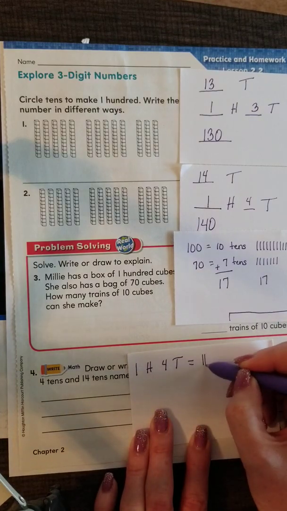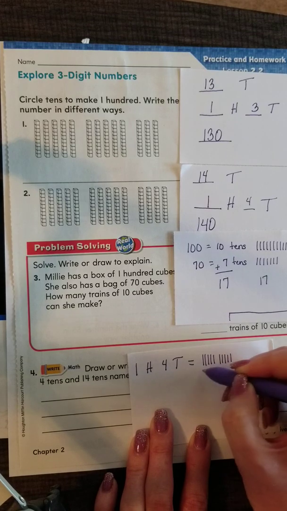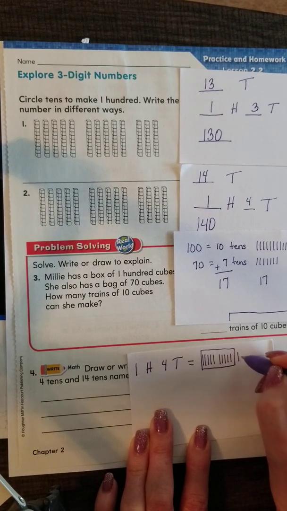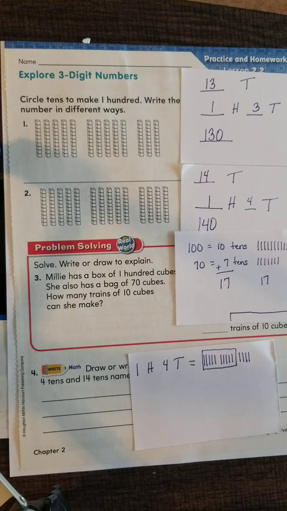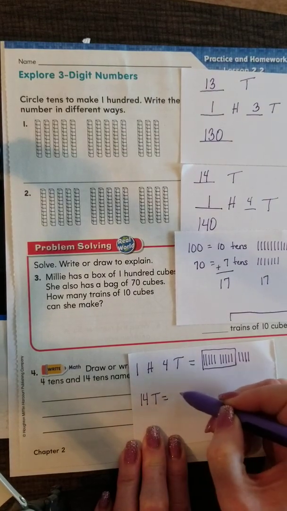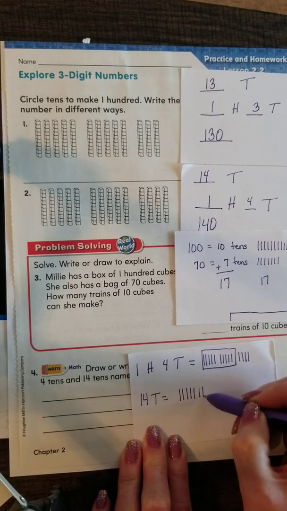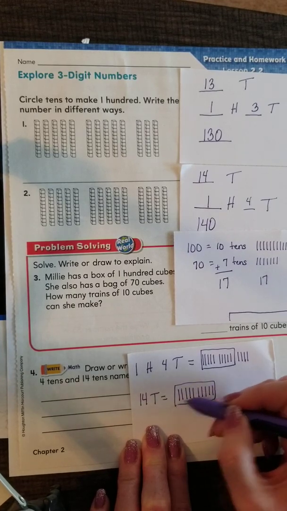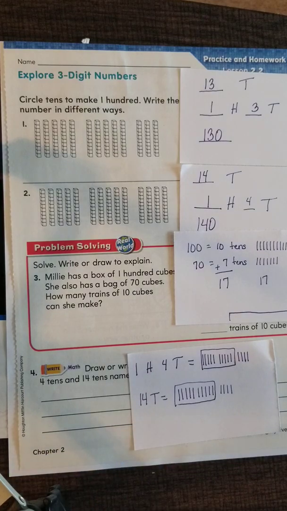100 is 10 tens. 5, 6, 7, 8, 9, 10. I'm going to box that to show that's that 100. And then 1, 2, 3, 4 more tens. 14 tens. 1, 2, 3, 4, 5, 6, 7, 8, 9, 10, 11, 12, 13, 14. Do you notice how my pictures are the same?